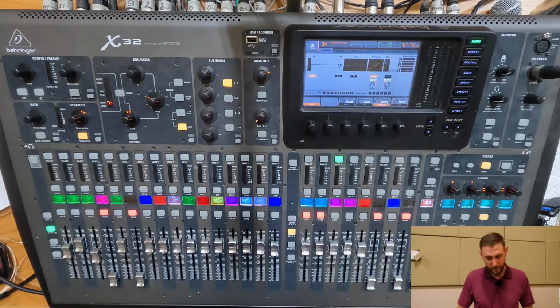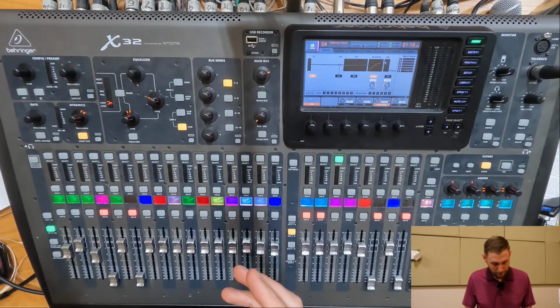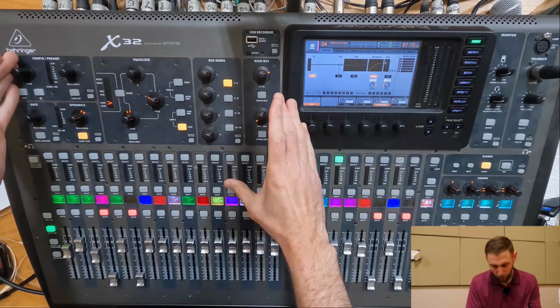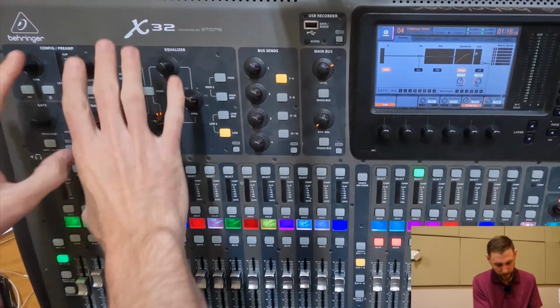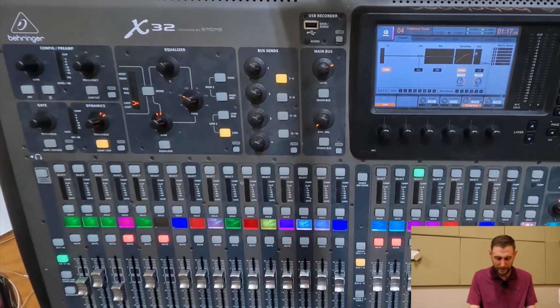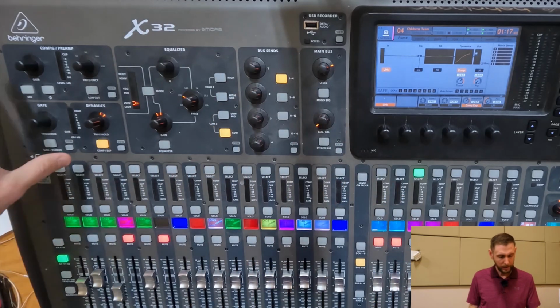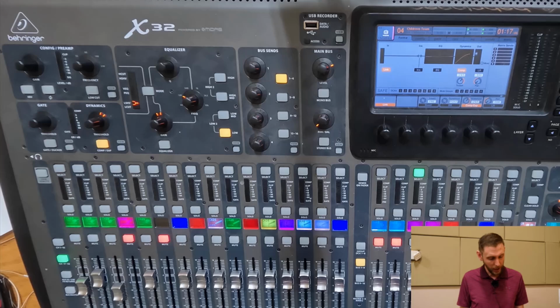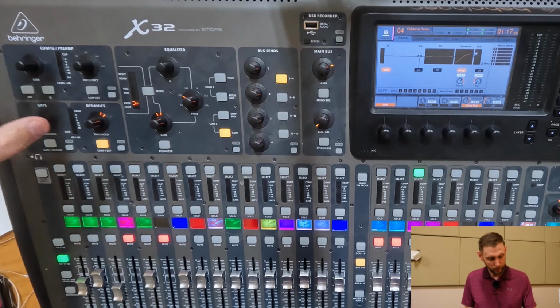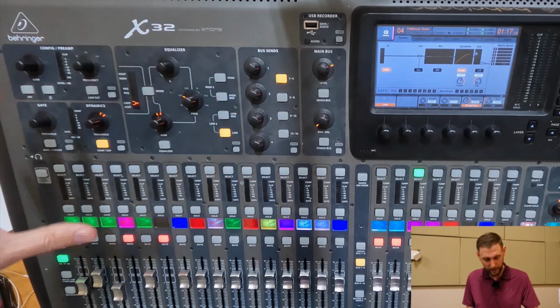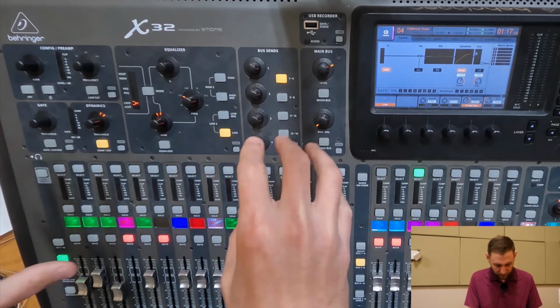Now, one of the areas of the soundboard that I haven't talked about very much is this upper portion of the soundboard, on the basic layout of this X32 input side. What this upper portion is doing is adjusting the actual tools, the preamp, the gate, the equalizer, the bus sends, on an individual channel.